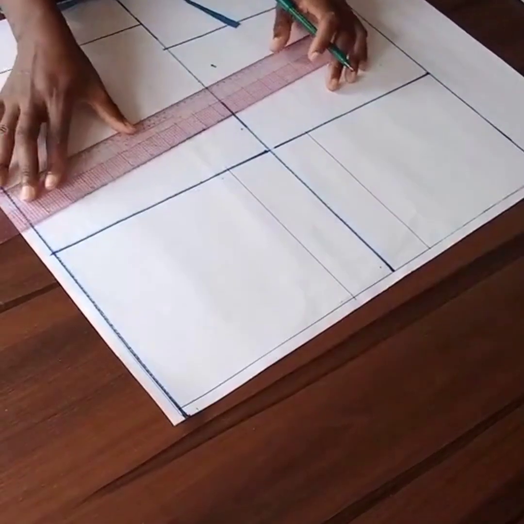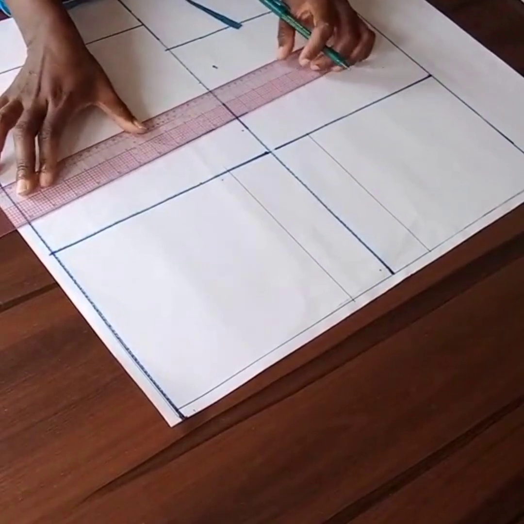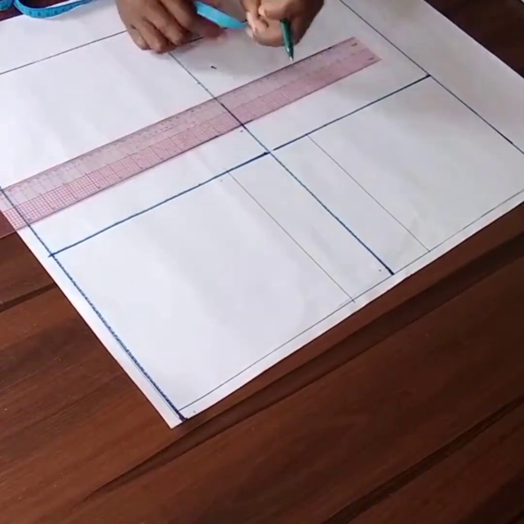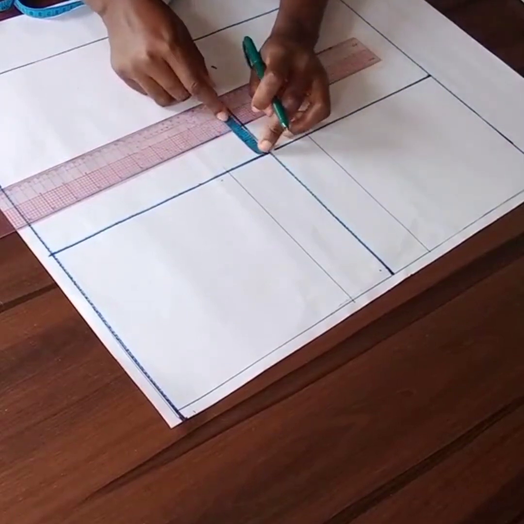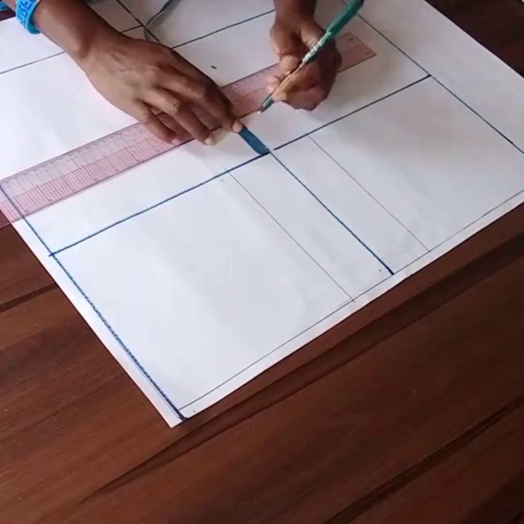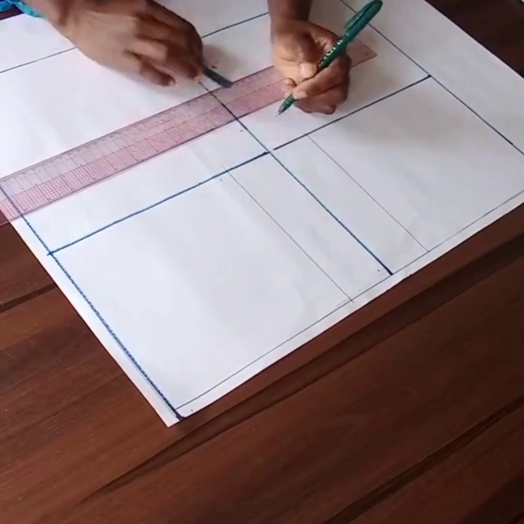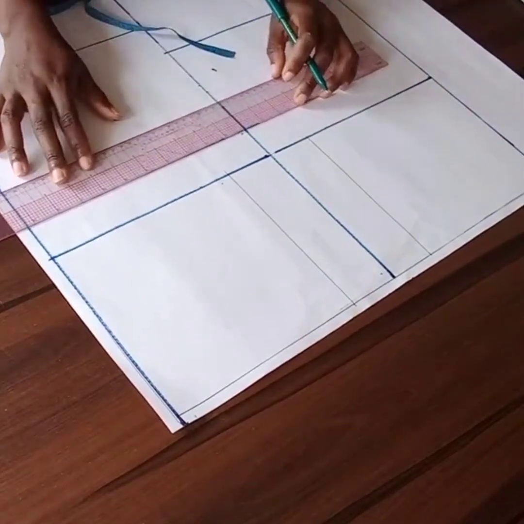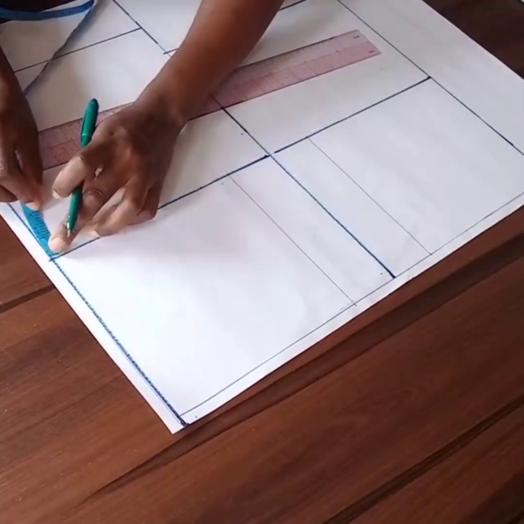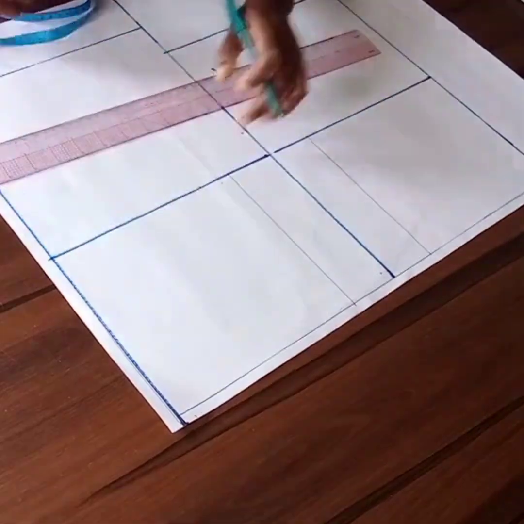So let me roll that into a straight line. Taking my measurement.